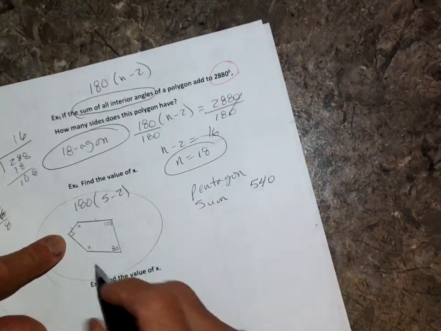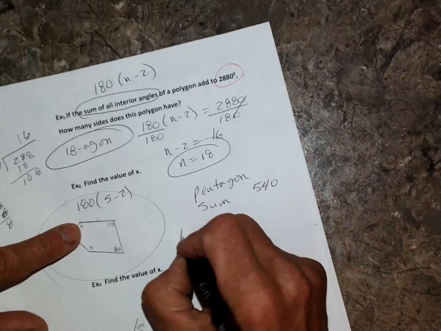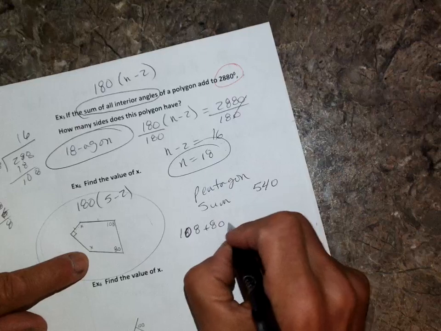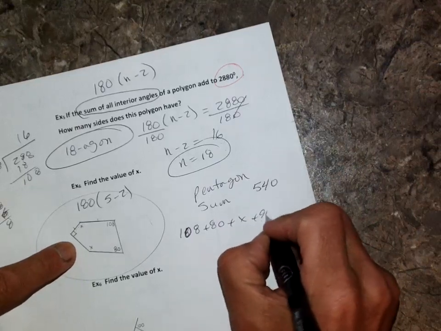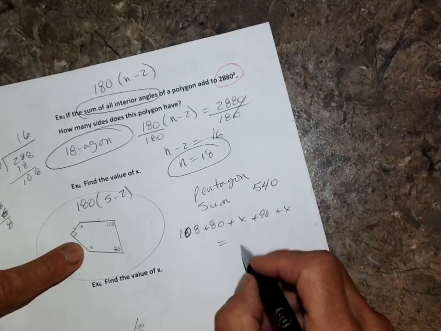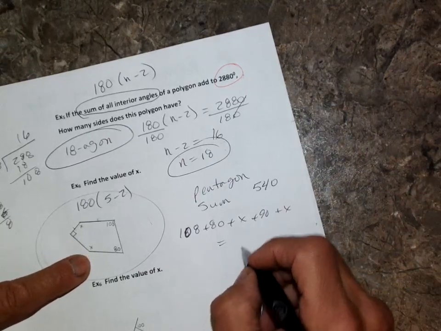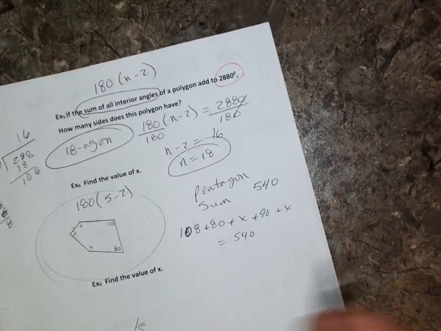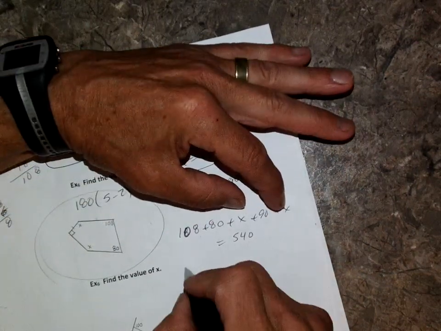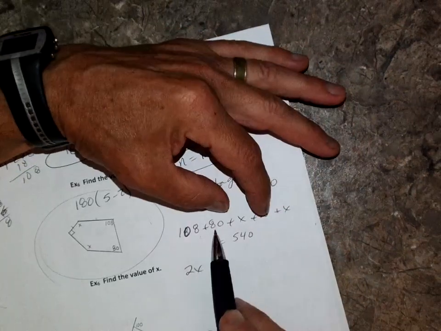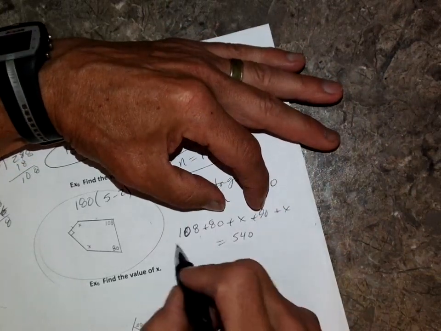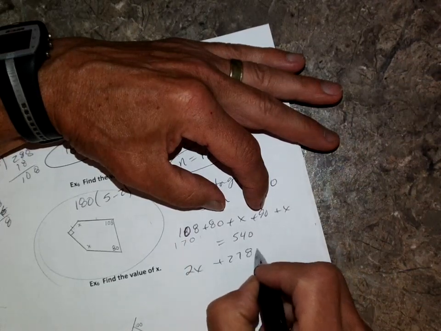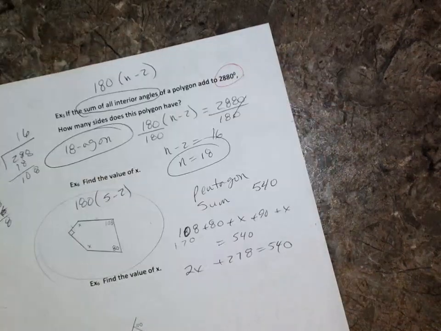So I'm going to go, okay, let's start here, and we'll go 108 plus 80 plus x plus 90 plus another x. All that has to add up to my 540, and darn it, I should have brought my calculator out here, but you guys can solve for that. Let's see. You have a 2x for sure, and 170 plus, what's 170 plus that? Be 278. 278 plus 2x equals 540, and I'll let you solve for x because I don't have a calculator.